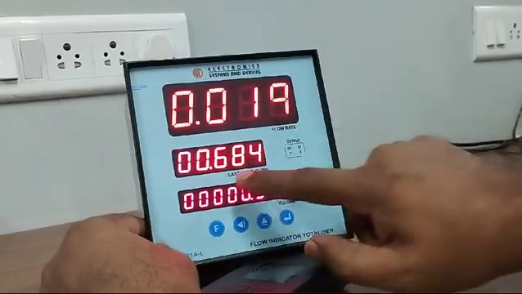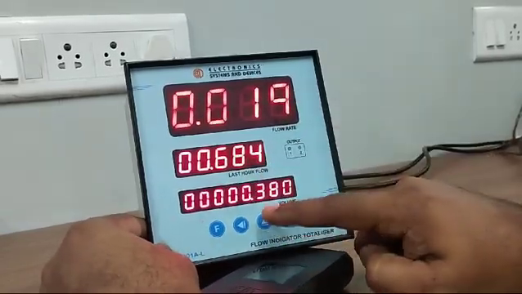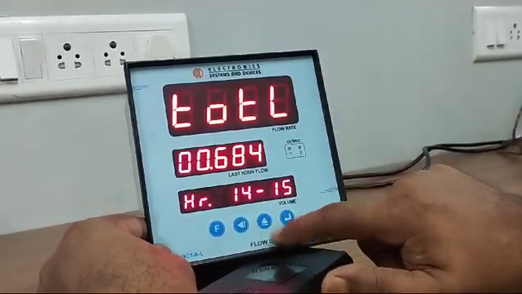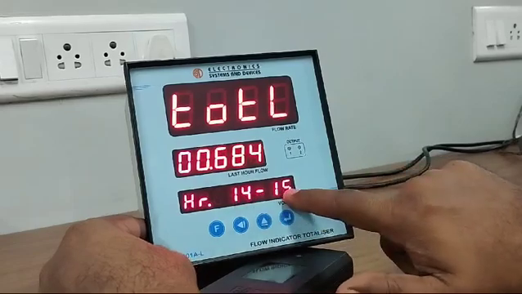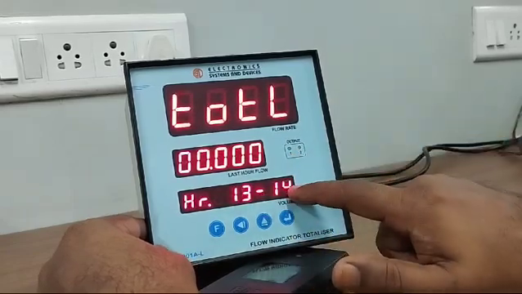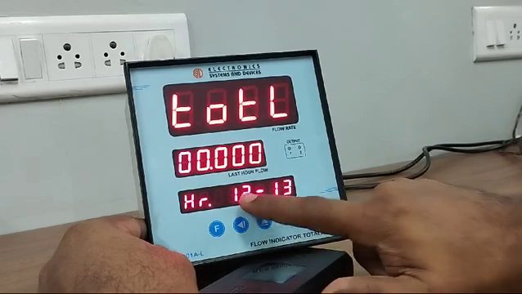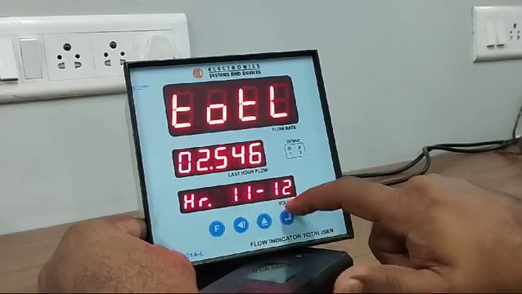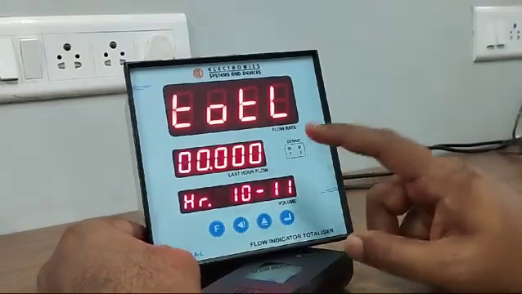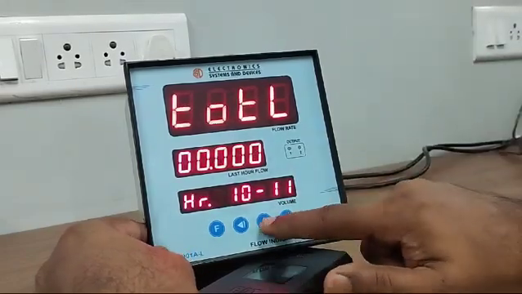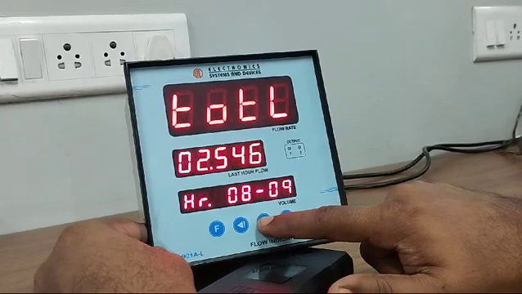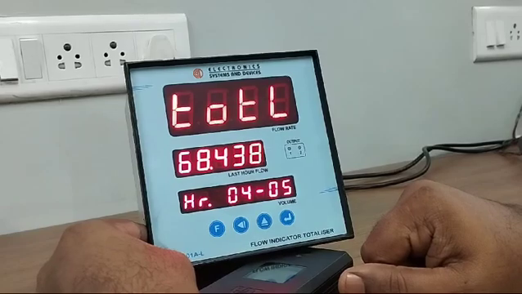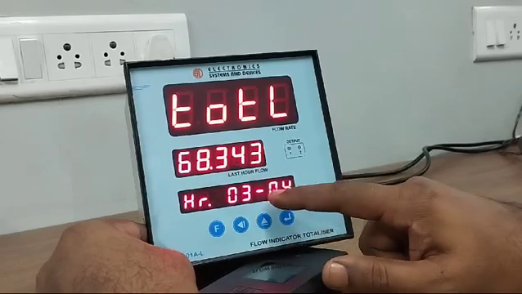Now the last hour flow, you can view the last hour flow. If you press the up arrow, it will show from now till each hour. It will show the flow, like 12 to 1 p.m. that way, 11 to 12. Backwards it will go up till 1 a.m. You can just increment the key so that you can just fast forward it. 4 to 5 p.m. a.m., 3 to 4 a.m.